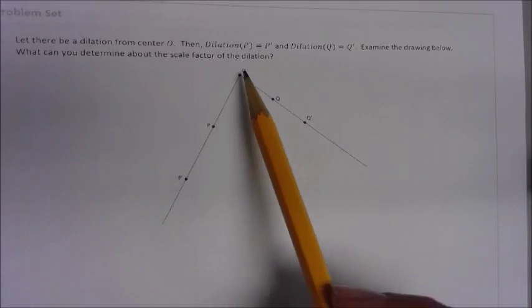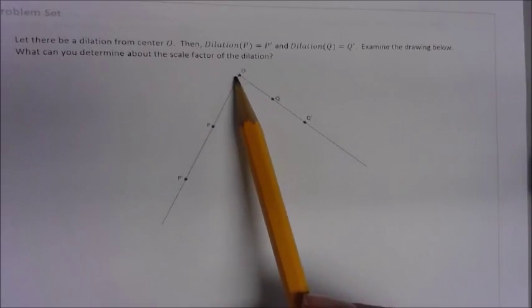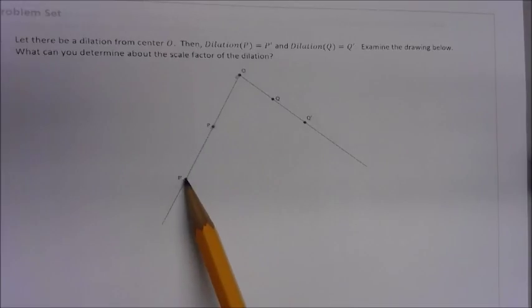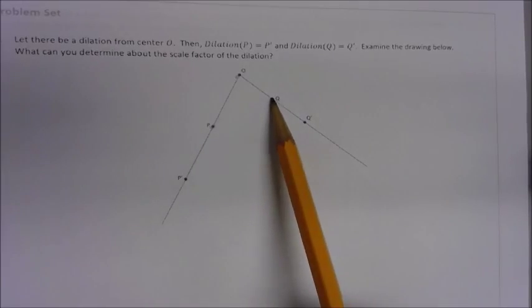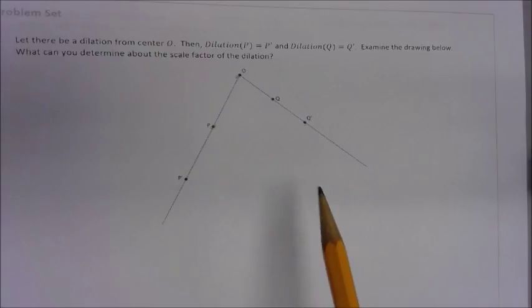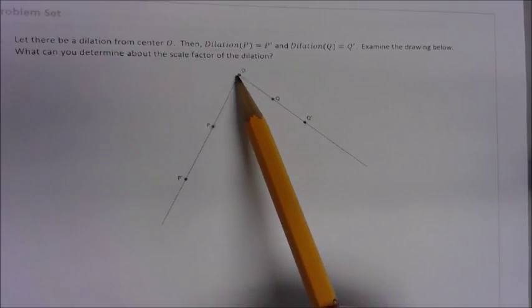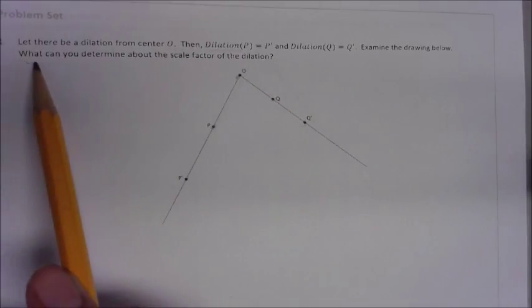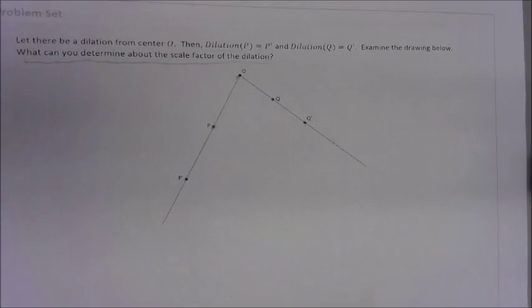All right, so I'm going to look at this problem right here. You see it has our line segments. I have my center O, I have point P and point P prime, point Q and point Q prime. So I know it's been dilated from the center O, and it just wants to know what we can determine about the scale factor. So we said in the beginning, scale factor can do two things. It can enlarge a figure or it can reduce the size of a figure.